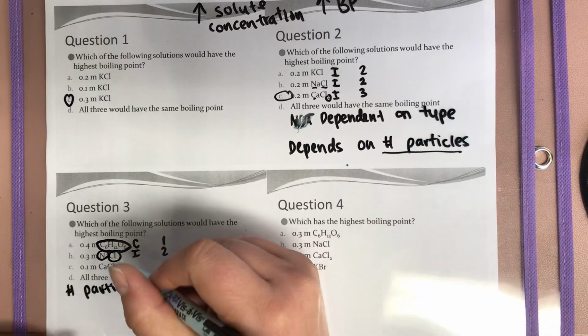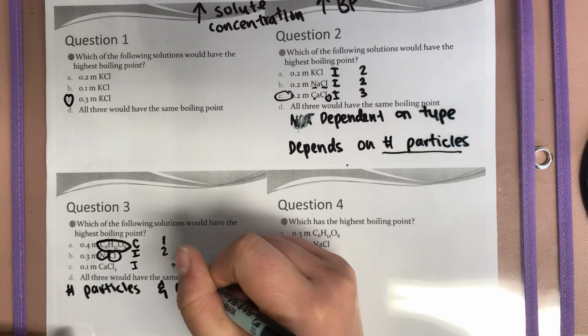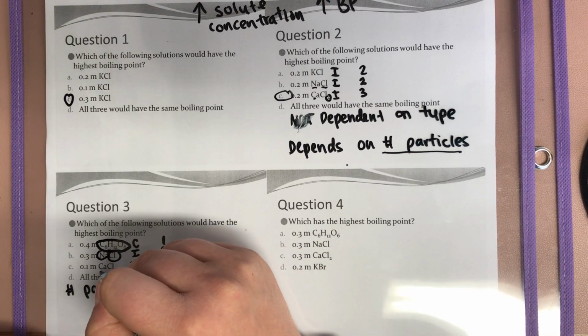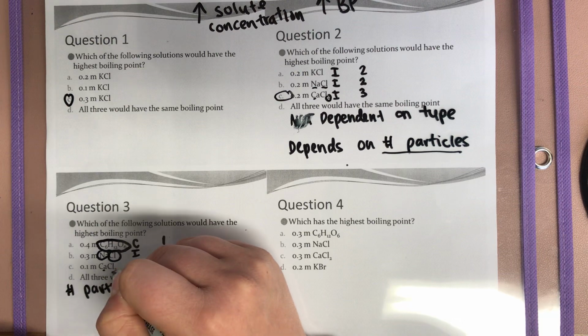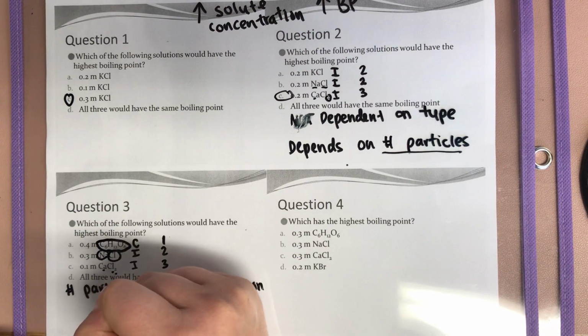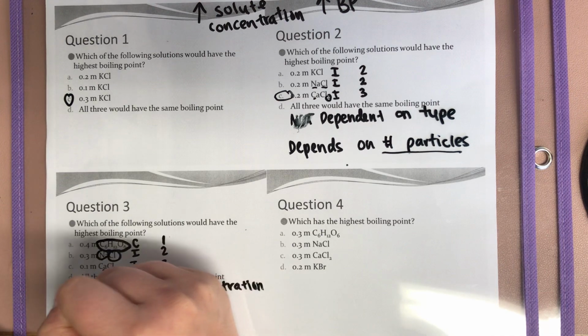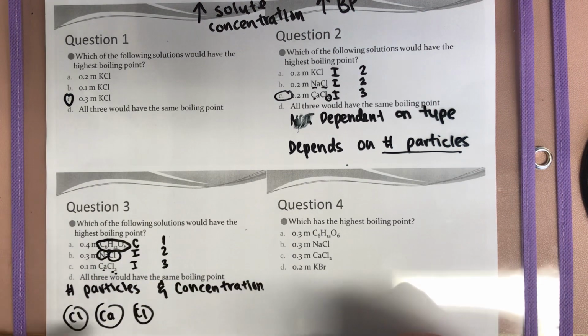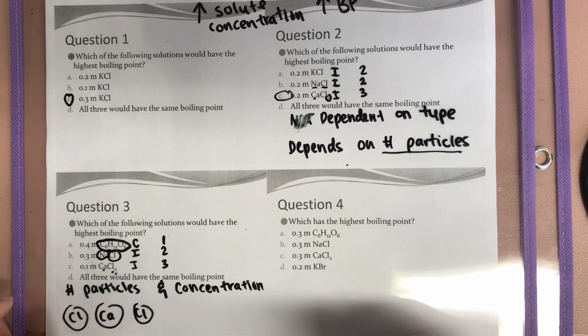Again, we looked at that one up here. It's ionic because calcium's a metal and chlorine's a nonmetal, and it's going to split into 1, 2, 3 compounds because we have 2 chlorines. So in a solution, we'd have calcium, chlorine, and chlorine. So in our solution, we'd have 3 different particles.